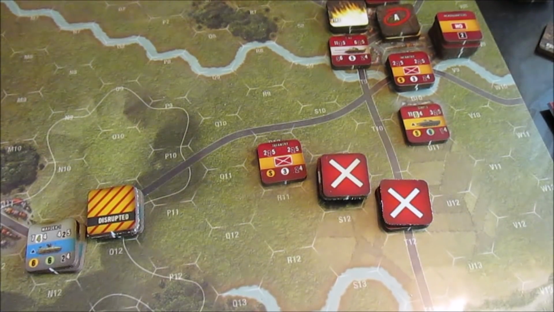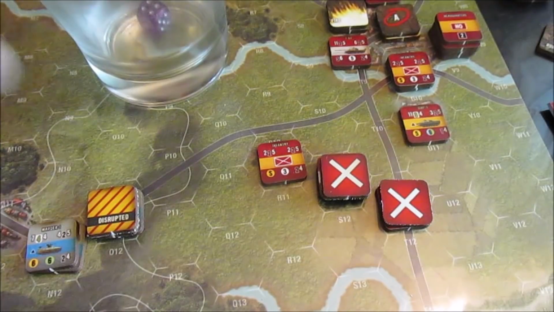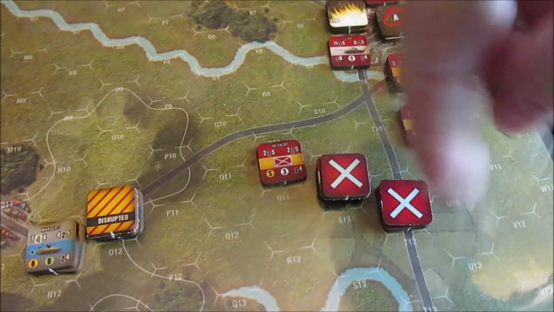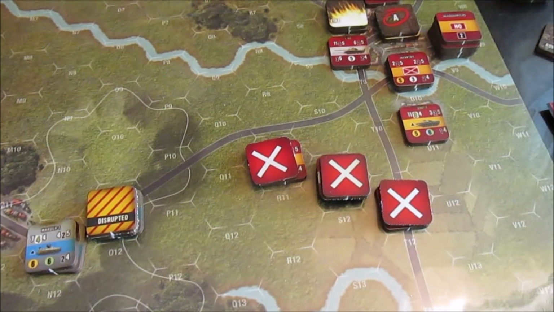Why, for some reason, is that not sticking? +1 to hit for long range fire, right? And minus firepower dice for moving and firing. Right, so we're looking at 1 dice at 6. 4, okay, they finally miss. Although I don't think it really made that much of a difference because I think the Soviets did roll 6s here anyways. All right, so that's successful.